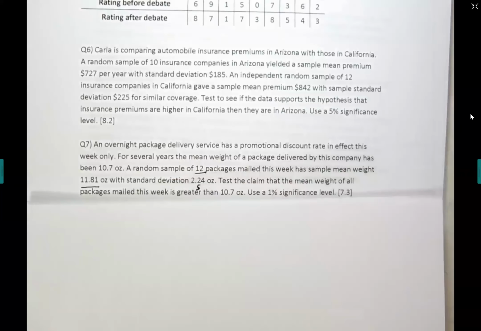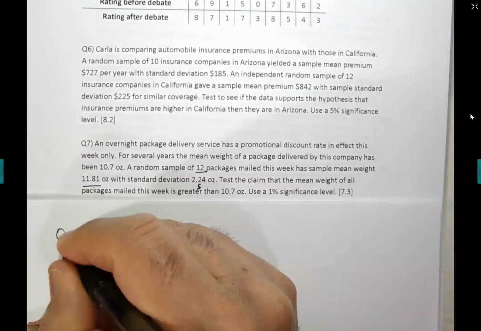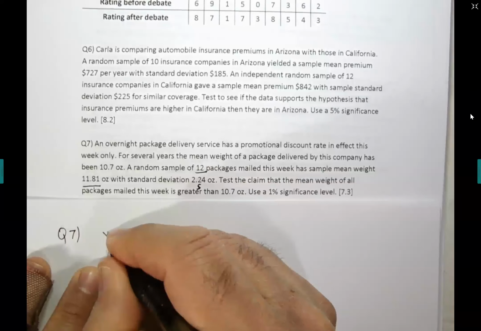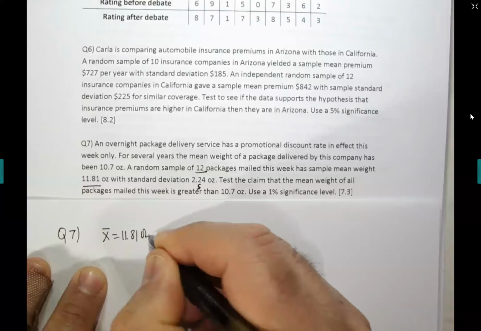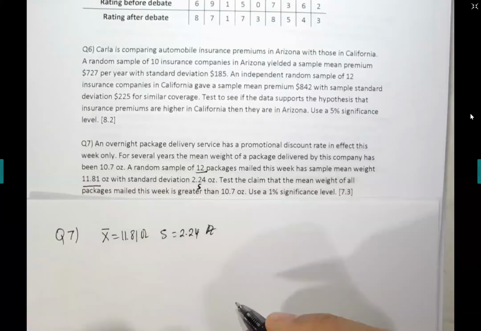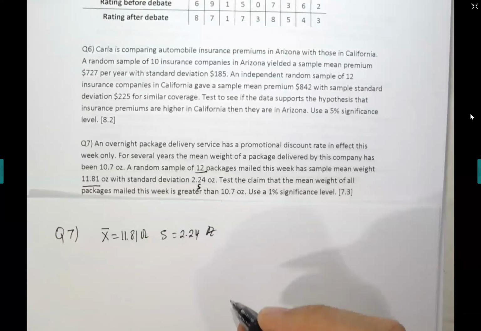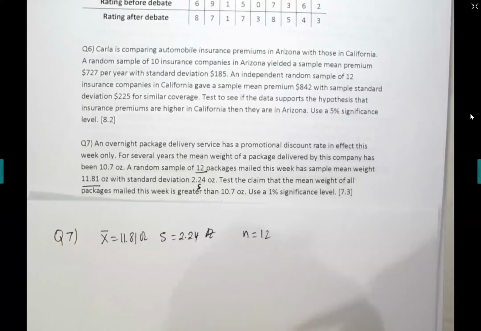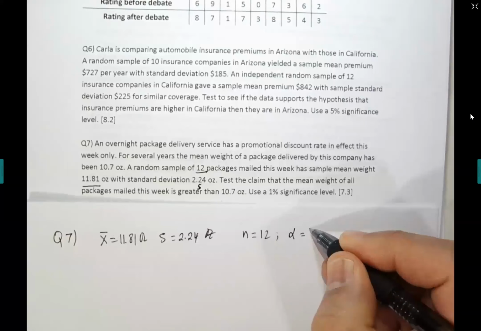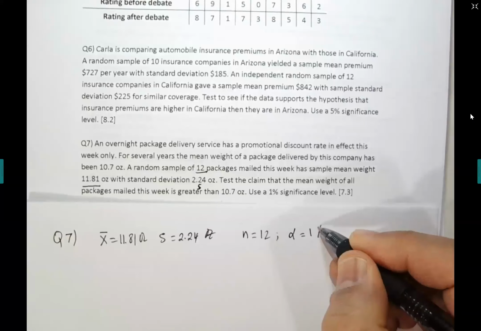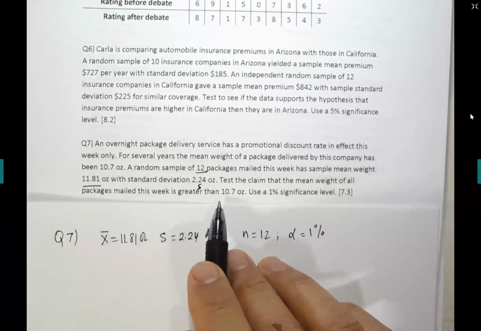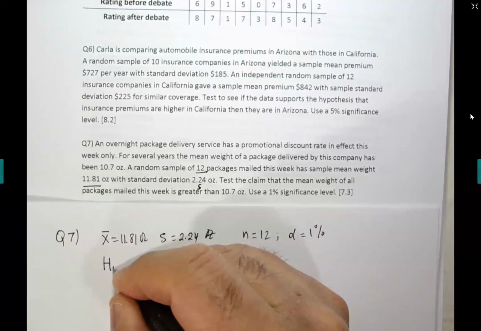Question 7, guys. So I've got X bar is 11.81 ounces. I've got S to be 2.24 ounces. And I've got N to be 12. We assume the population is normally distributed, guys. But from the beginning, I said that alpha is 1%. And test the claim that the mean is greater than 10.7. So we're not testing the equal here. It says greater. So it's going to be like this, guys.